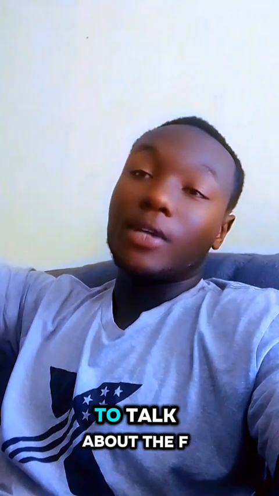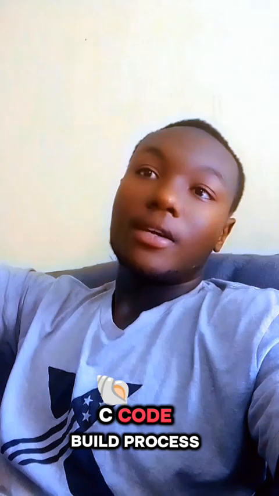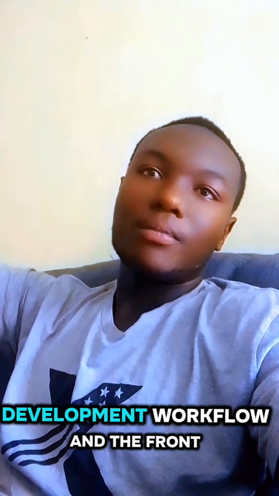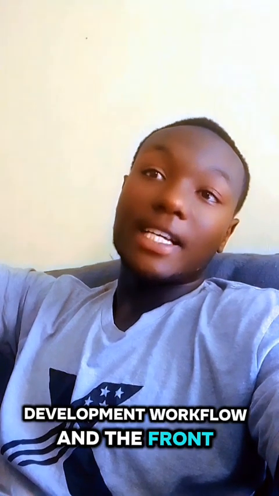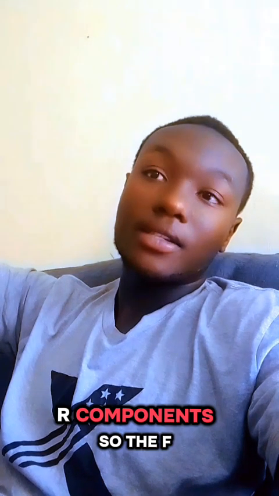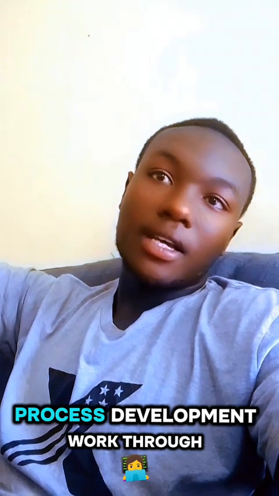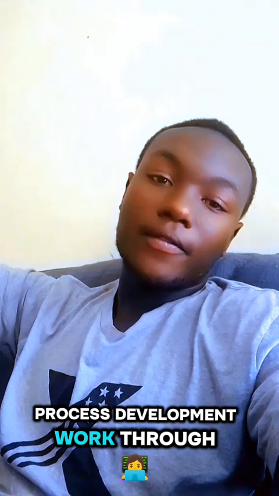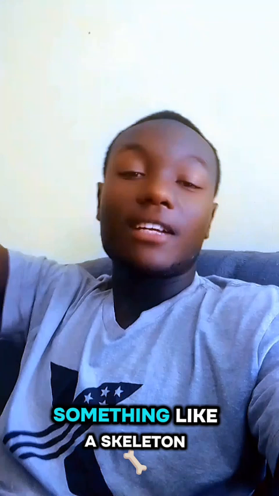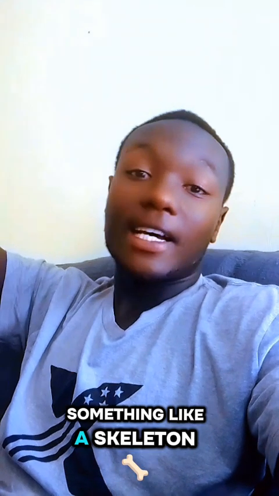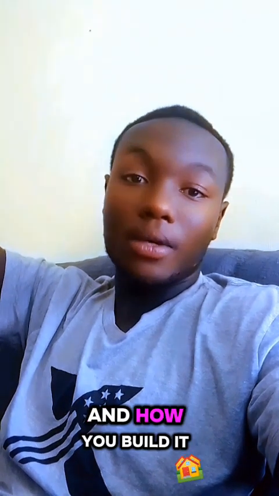Okay, so today I wanted to talk about the VS Code build process, development workflow, and front end UI components. And remember, this is something like a skeleton of how you build it.